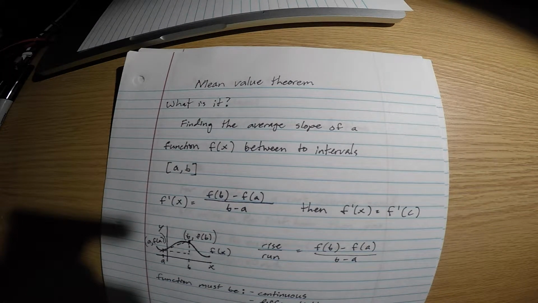So, what is the mean value theorem? The mean value theorem is finding the average slope of the function f of x between two intervals a and b. The mean value theorem formula says that f prime of x is equal to f of b minus f of a all over b minus a. Then I know that f prime of x has to equal f prime of c, and f prime of c is the exact point of where the average slope is hit on the graph.